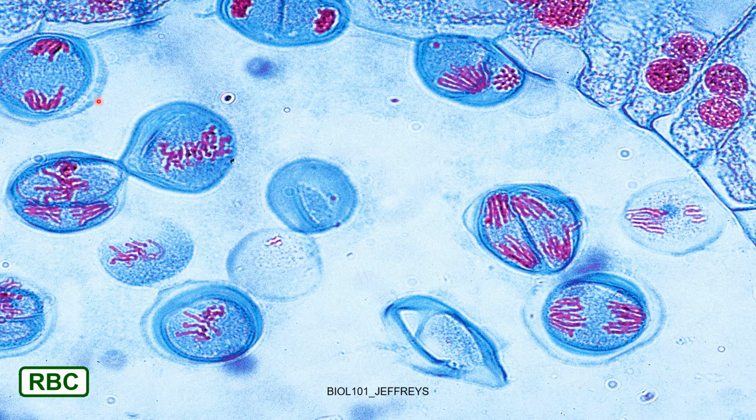Here the chromosomes are dividing or separating. You have a group separating to this side and a group separating to that side, and these will become the nuclei of your two new daughter cells. And here you can see one cell that has divided into two.